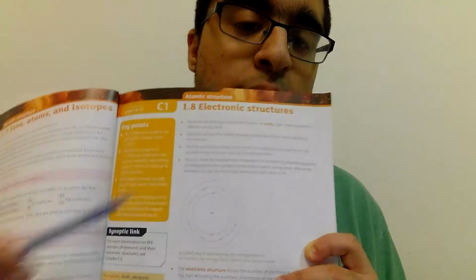Sodium has an atomic number of 11, which means it has 11 protons, and also 11 electrons, because it's a neutral atom. This is a very simplified way to represent the arrangement of electrons in the shells of a sodium atom.